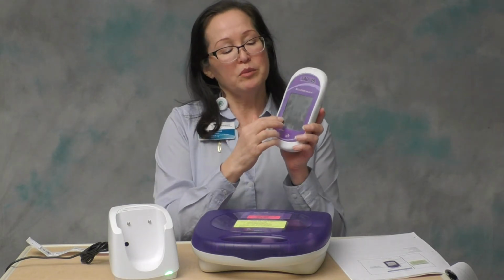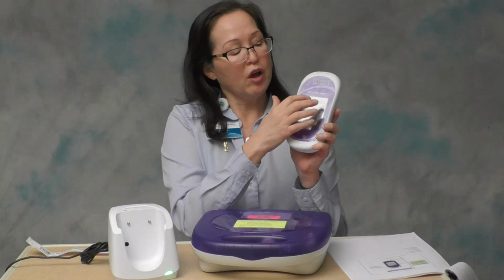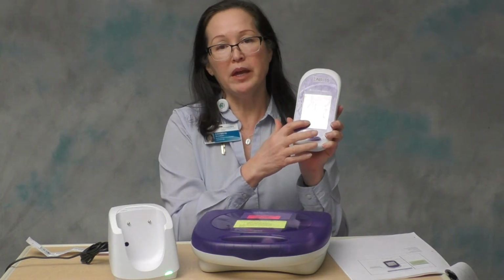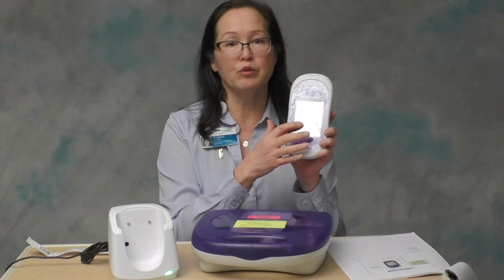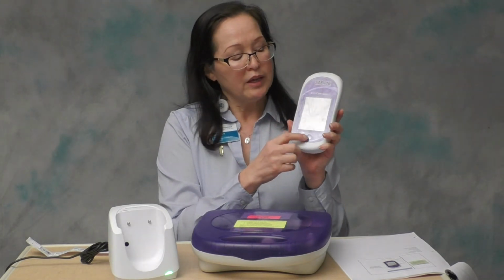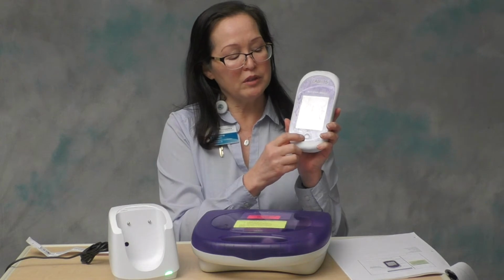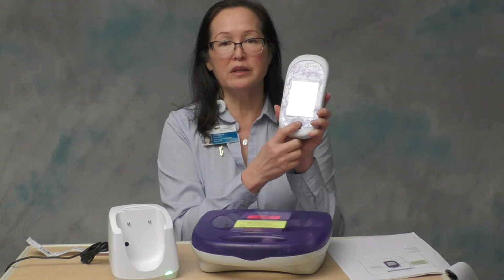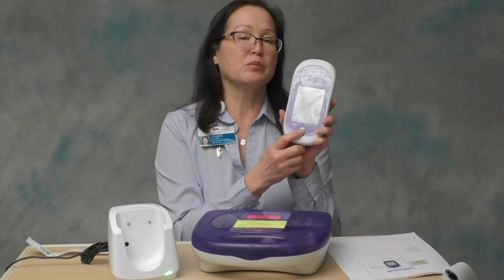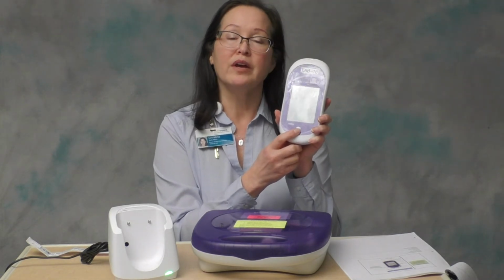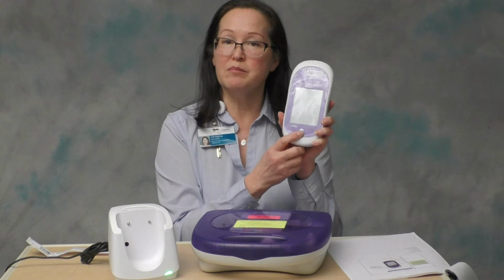On the front of the instrument, you will see a touchscreen display pad. When you turn it on, it will display the main menu where you can access QC testing, patient testing, or a review of the results. Just below that touchscreen display pad is a little button that's sort of raised. This is your on-off button. It's used to turn the instrument on and turn the meter off. It is also used to reset the meter.